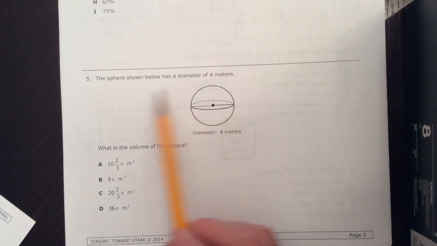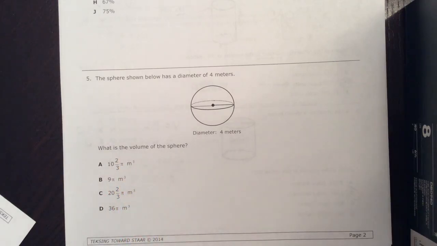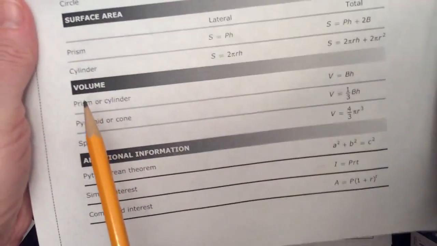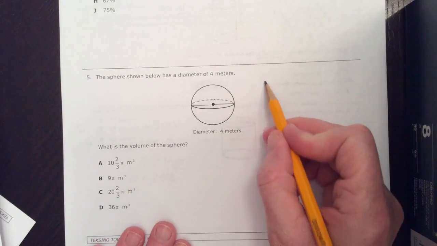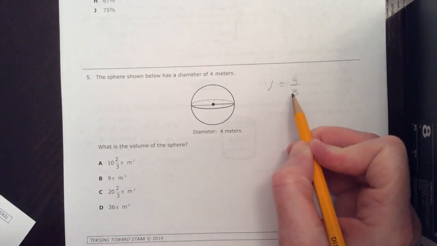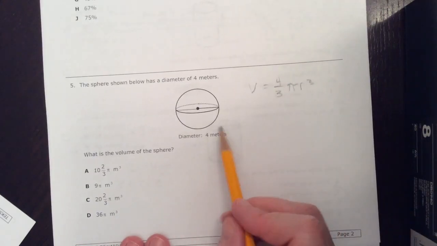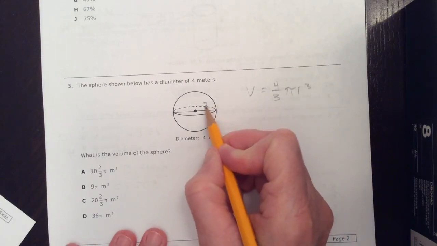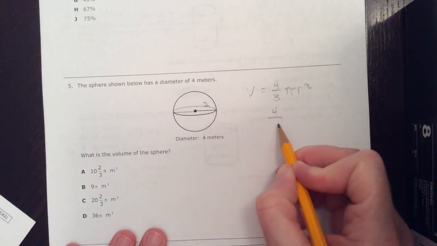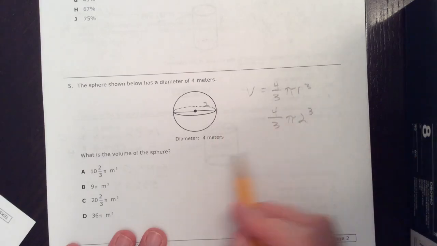Number 5. The sphere shown below has a diameter of 4 meters. What is the volume of the sphere? Okay, on your formula chart, volume, sphere. There's your formula. Let's write it down. V equals 4/3 pi r cubed. Now, we know the diameter is 4. So what is half of 4, Ava? 2.